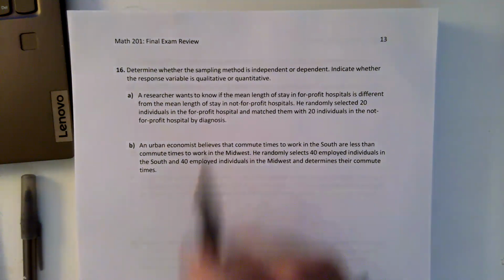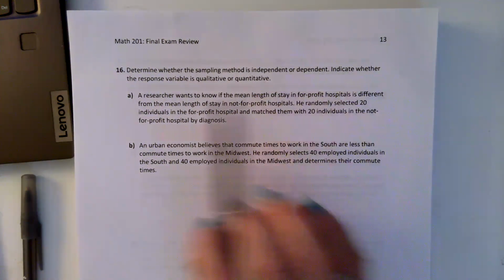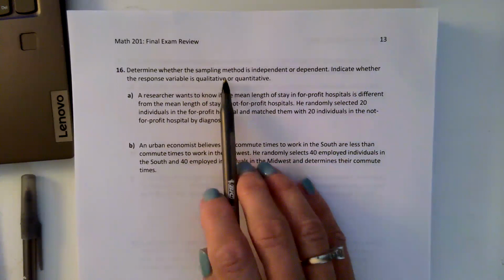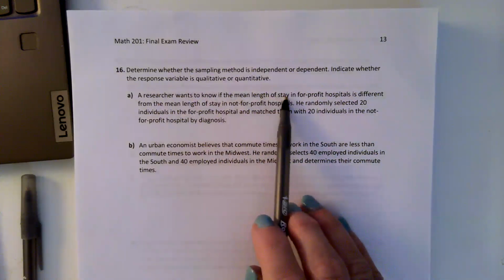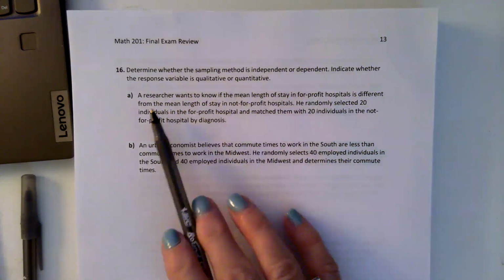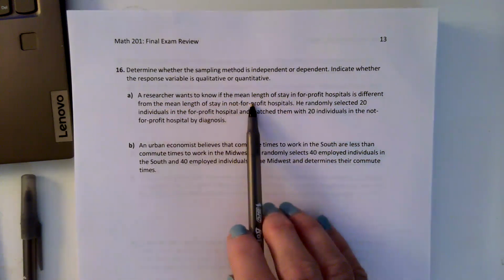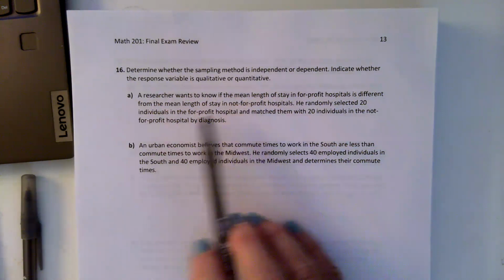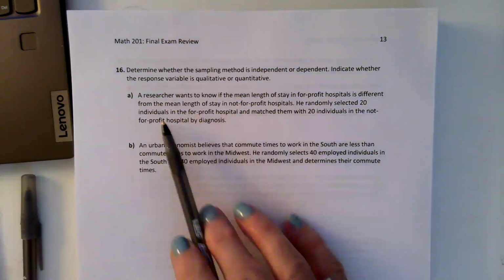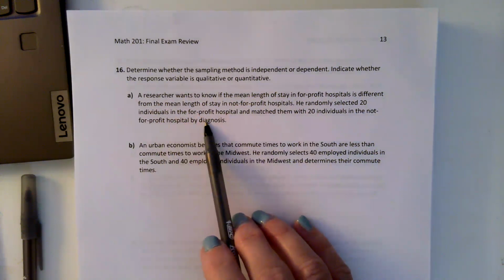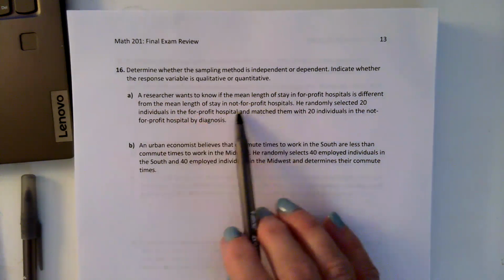Determine whether the sampling method is independent or dependent. Indicate whether the response variable is qualitative or quantitative. A researcher wants to know if the mean length of stay in for-profit hospitals is different from the mean length of stay in not-for-profit hospitals. He randomly selected 20 individuals in the for-profit hospital and matched them with 20 individuals in a not-for-profit hospital by diagnosis.